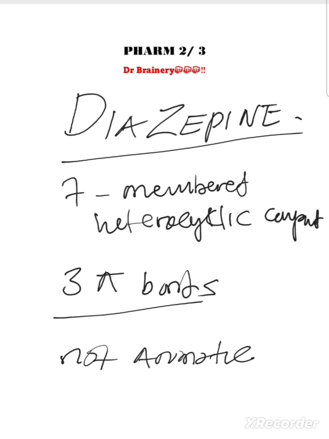So we have a lot of fascinating rearrangements which this compound diazepine undergoes, and we're going to look at the pharmaceutical use of diazepine. Remember, it is a 7-membered heterocyclic compound. It has 3 pi bonds, and it is not aromatic, but it is very common because of the number of rearrangements it undergoes.